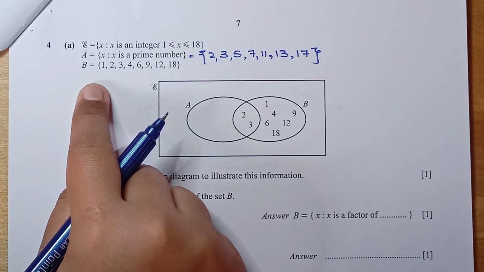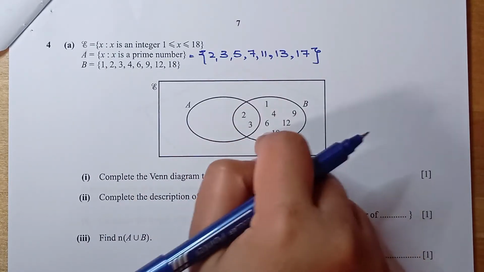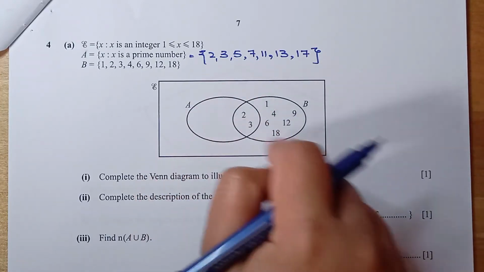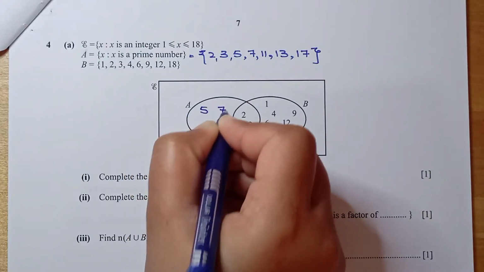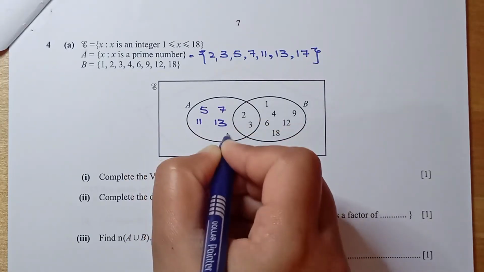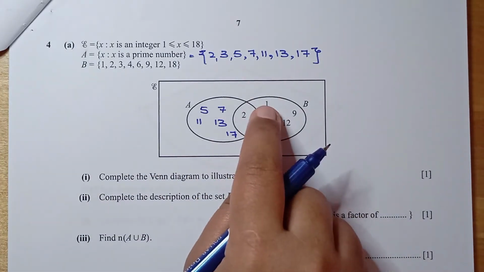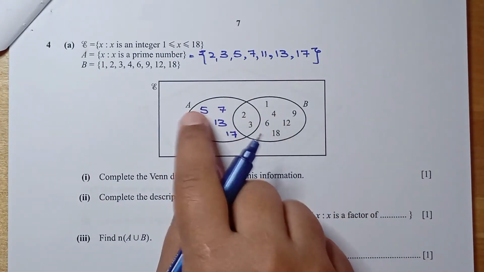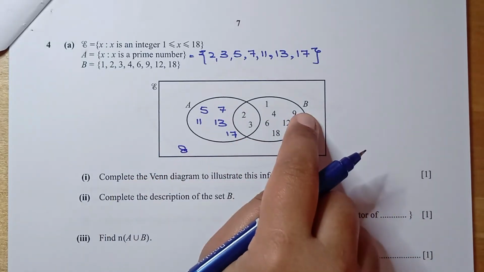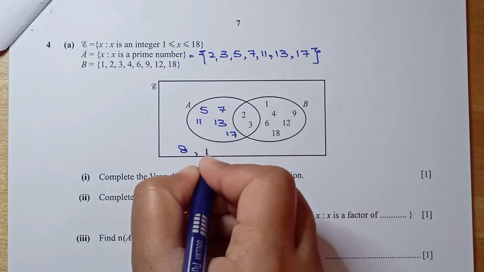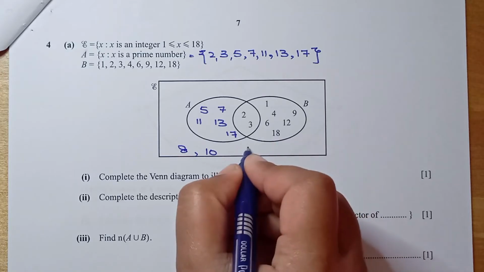As you can see, A intersection B is already done. B is done. We need to do the A. So 2 and 3 are done. Now let me write down the rest: 5, 7, 11, 13, 17. Okay, now what else is outside? 1, 2, 3, 4, 5, 6, 7, 8. 8 is outside. 9, 10. Yes, 10 is also outside. 11, 12, 13, 14 is also not here.